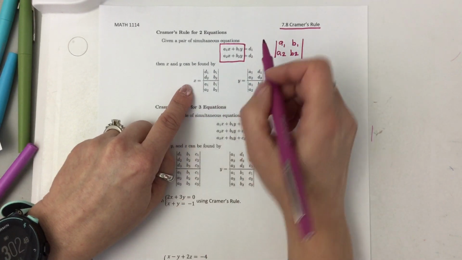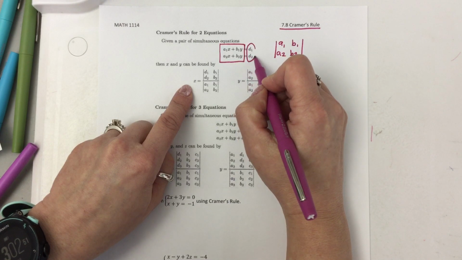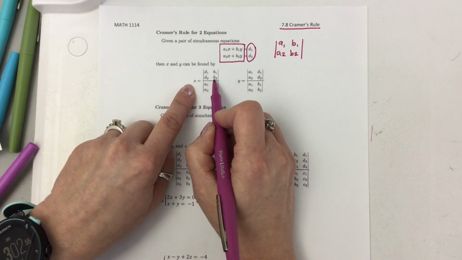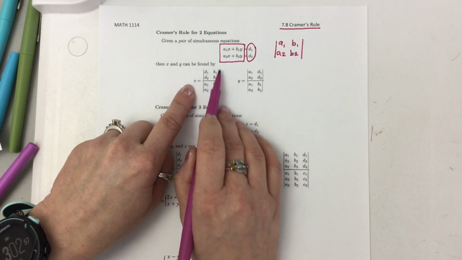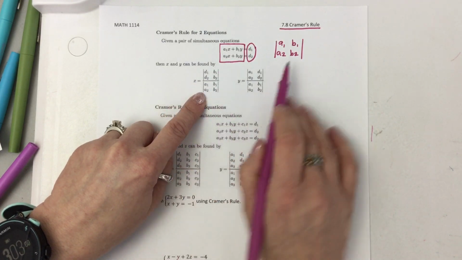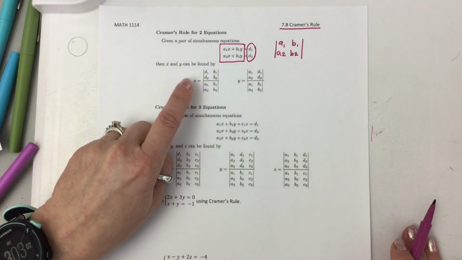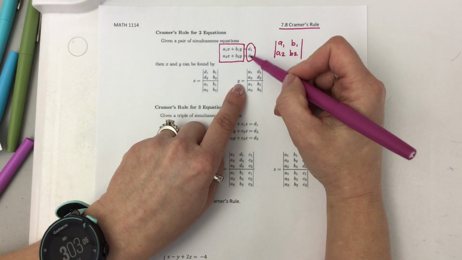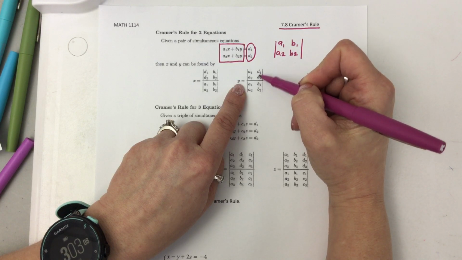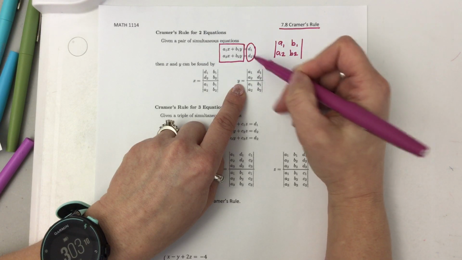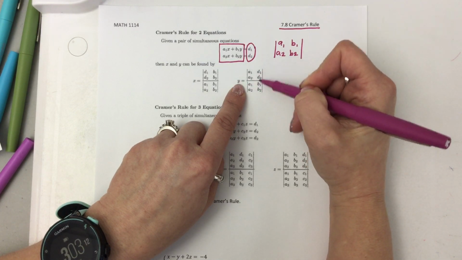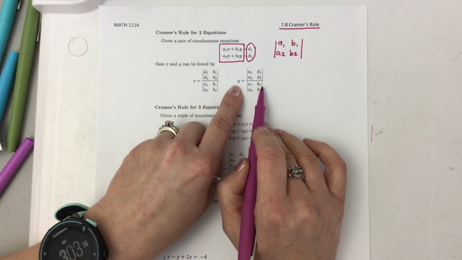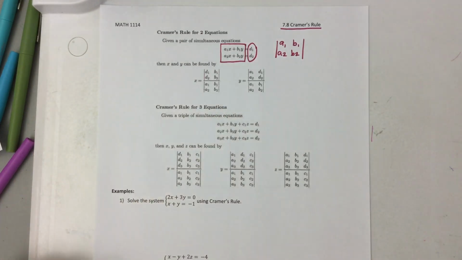Now to solve for x, you take the solutions. They go in the x location. The y values stay the same. You find the determinant of the top divided by the determinant of the original coefficients. That's your x value. To find y, you take the solutions and you fill them down the y column. Remember, this is x and y. So to find y, the solutions go in for y, the x's stay the same. Find the determinant of the top, divide it by the original determinant, and that's y.